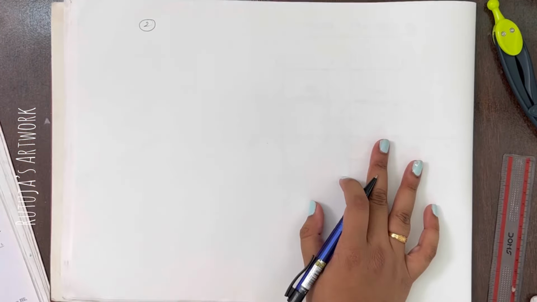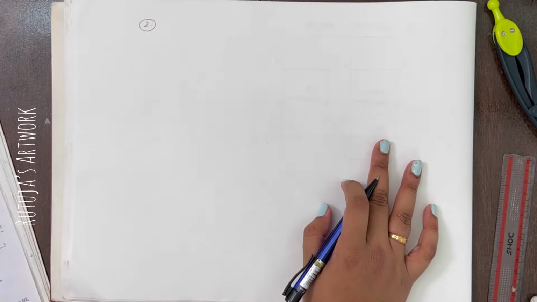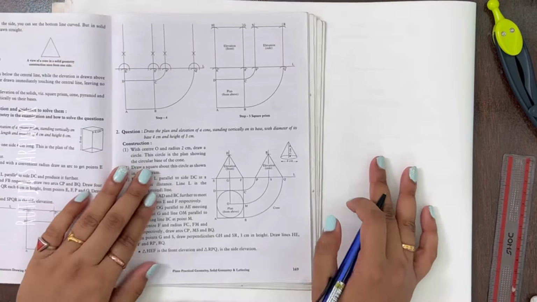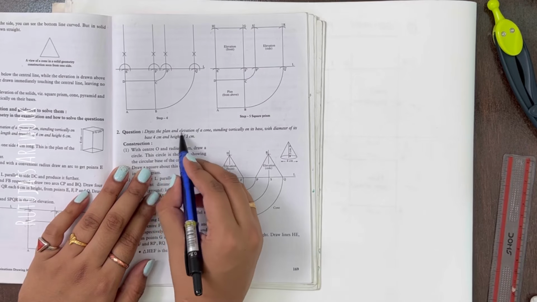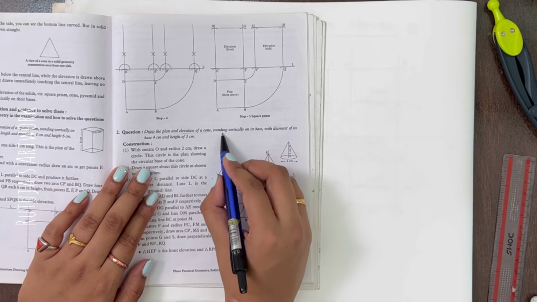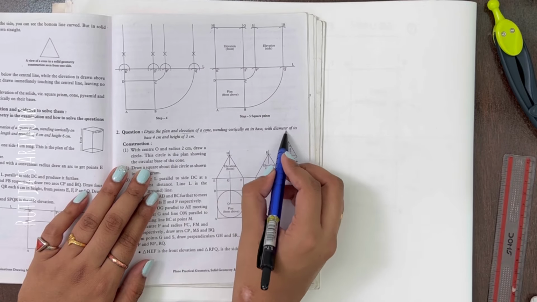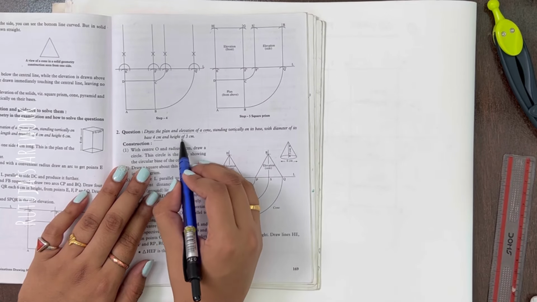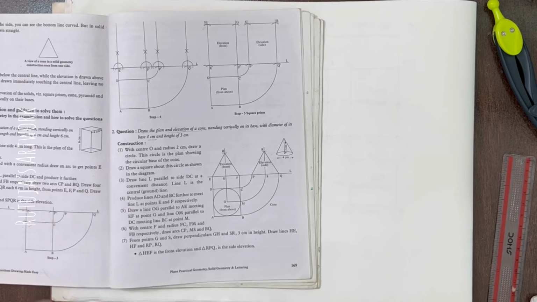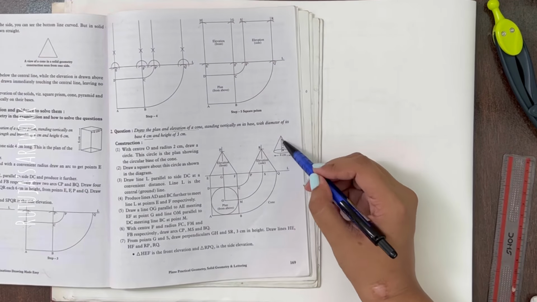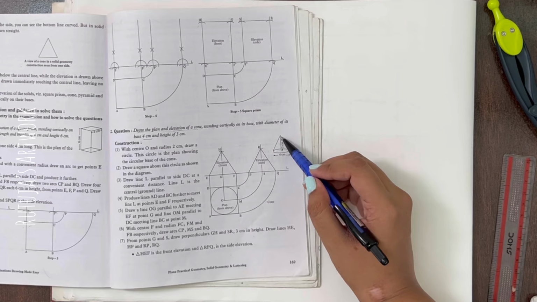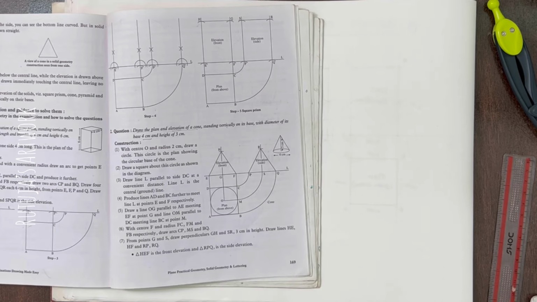Now second, we are going to do a cone. Next question. Draw the plan and elevation of a cone standing vertical on its base with diameter of its base is 4 and the height is 3. So in cone you will not get the sides, you will get the height. So let's see.